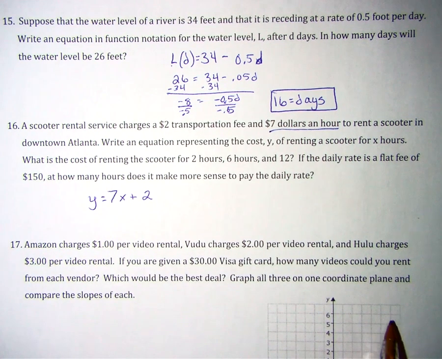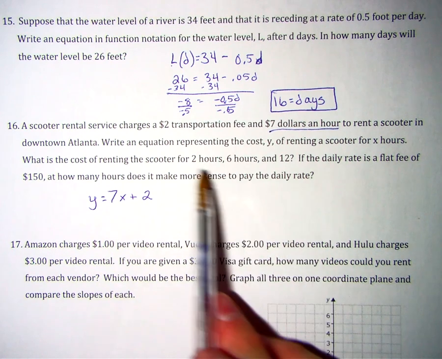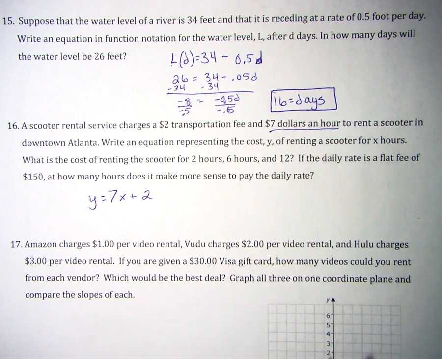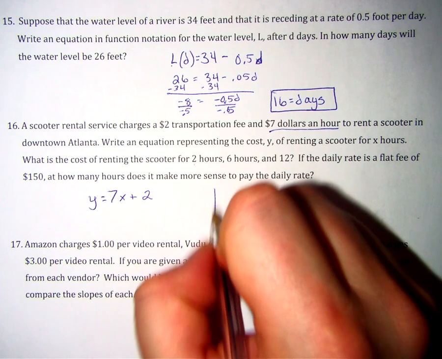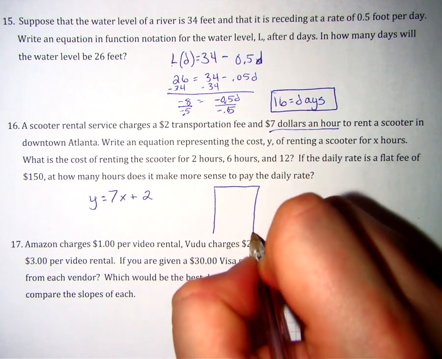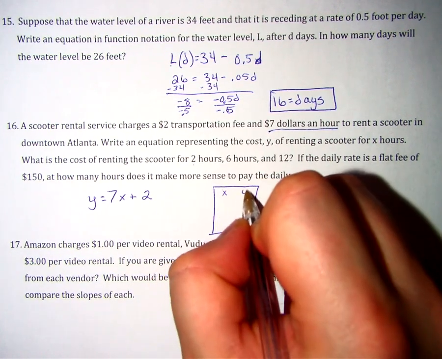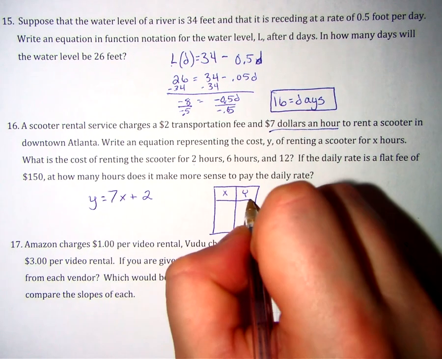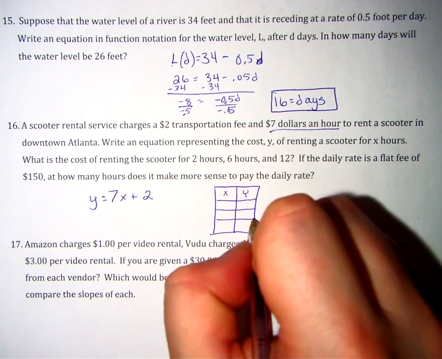What is the cost of renting the scooter for 2 hours, 6 hours, and 12 hours? Well, since the quantity of hours represents our x variable, I'm going to make a chart because I'm going to have multiple x values and multiple y outputs.